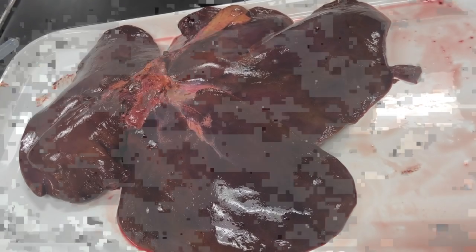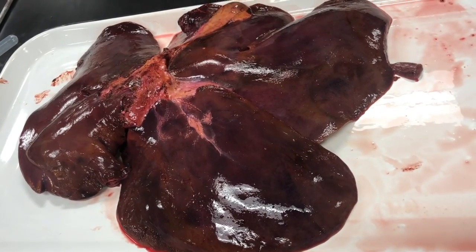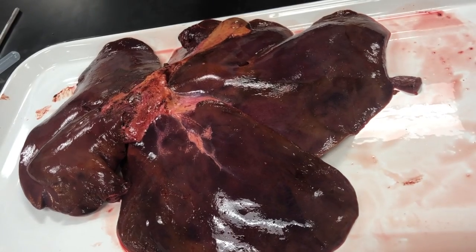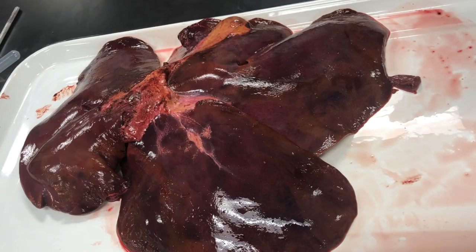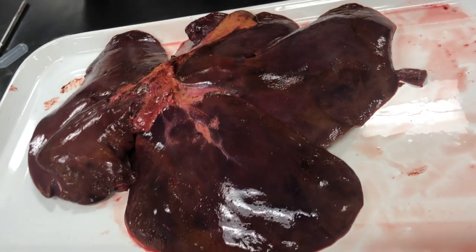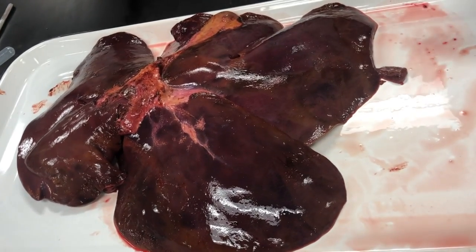So they're going to go in there and they're going to merge into a capillary bed that's going to collect stuff that's coming out of the GI tract. They all merge together into the hepatic portal vein, and the hepatic portal vein is then going to go to the liver.